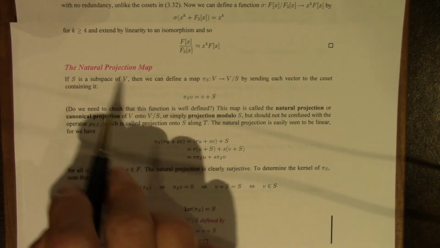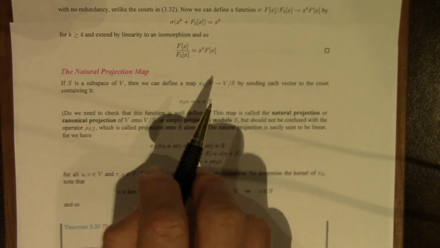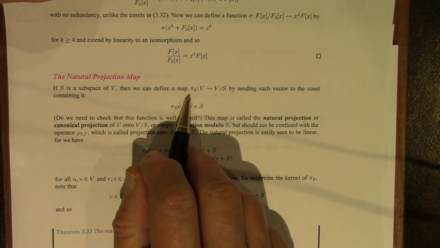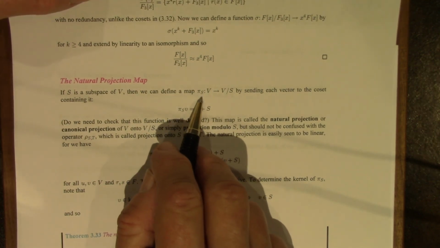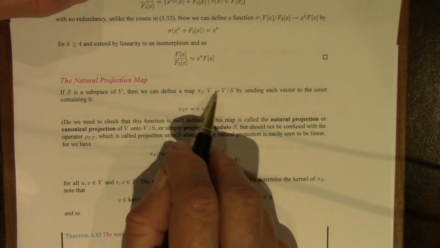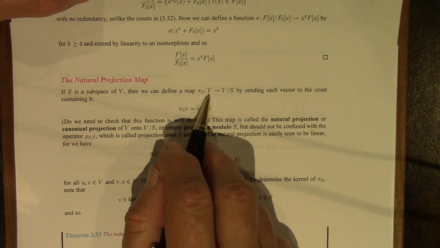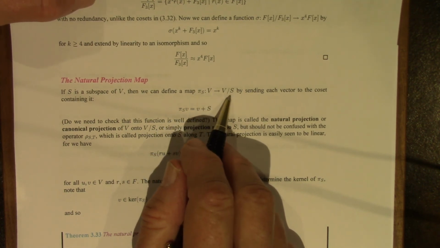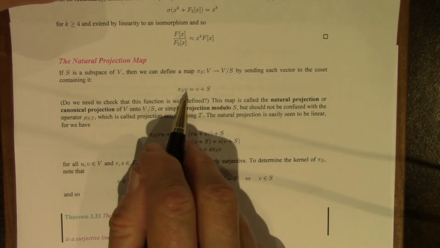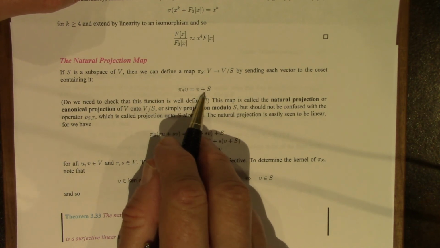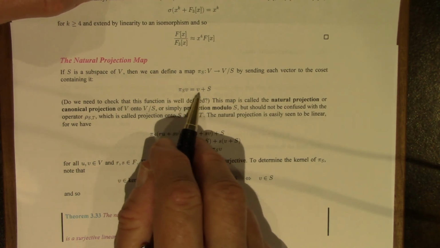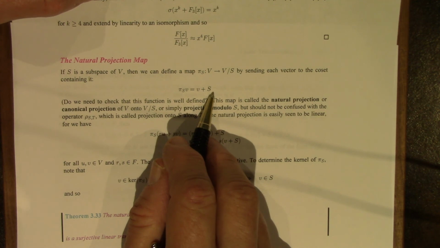If S is a subspace of V, then there is a very special map, which is often denoted by pi sub S, mapping the vector space V to the quotient space V mod S, that sends each vector to the corresponding coset. You use the vector as a coset representative.